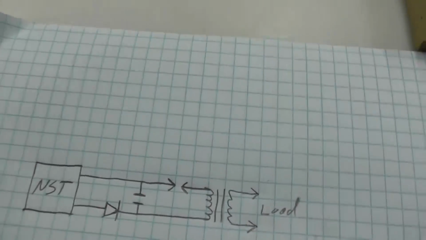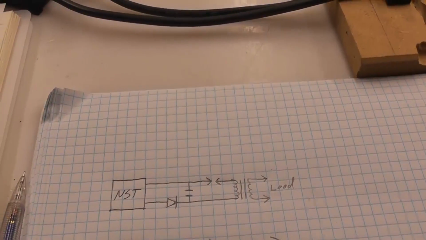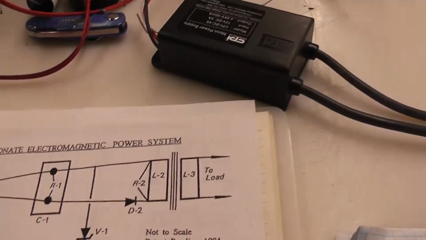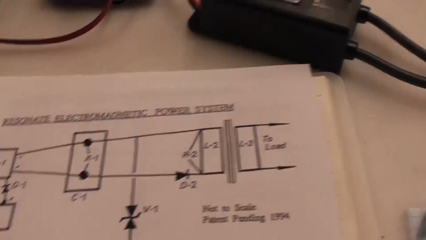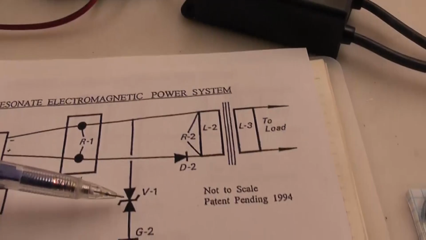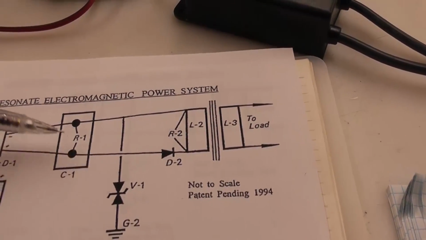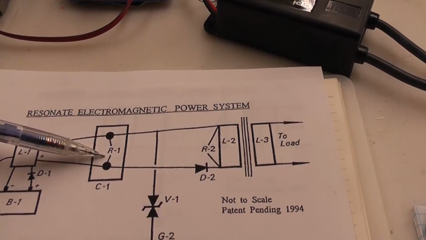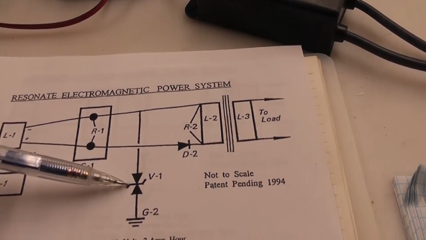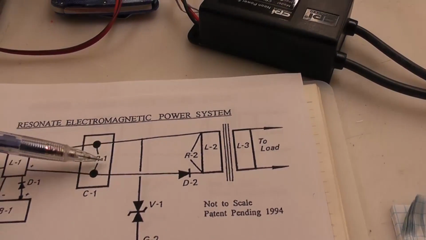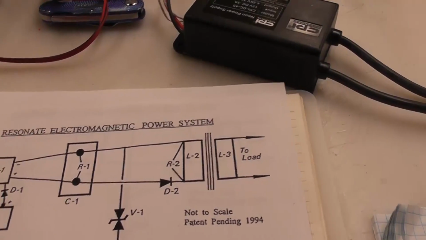It's totally different. So these two circuits are completely different. Now he kind of has some things in here that I think are redundant. This resistor for one, and this varistor number two. This is going to limit the voltage in your circuit, this also is going to limit the voltage in the circuit, so I don't know why you would do that.